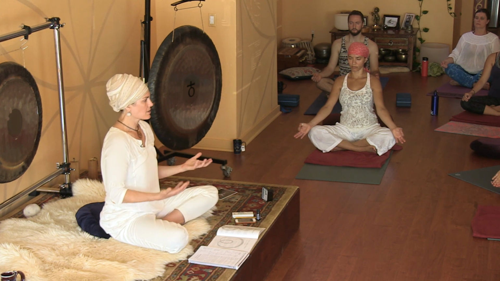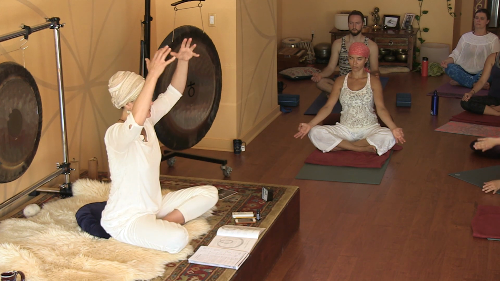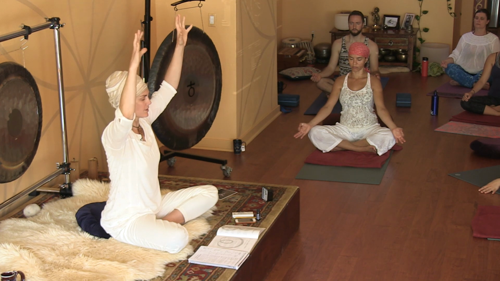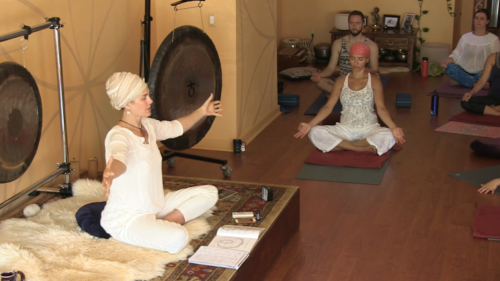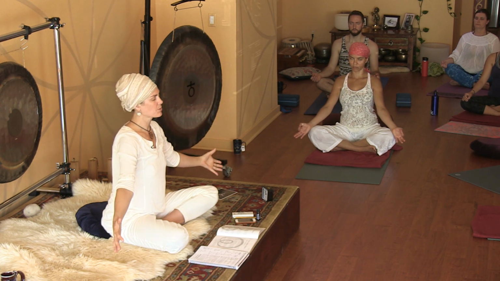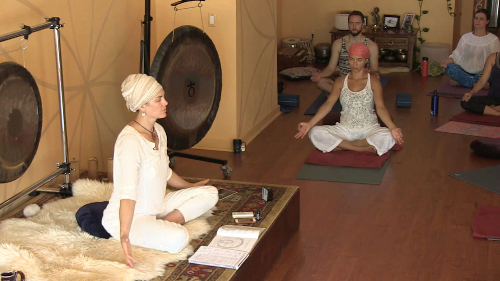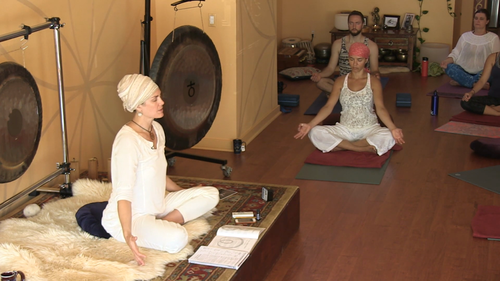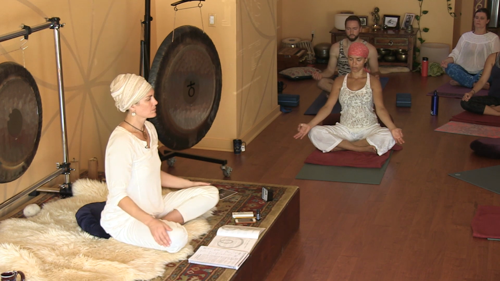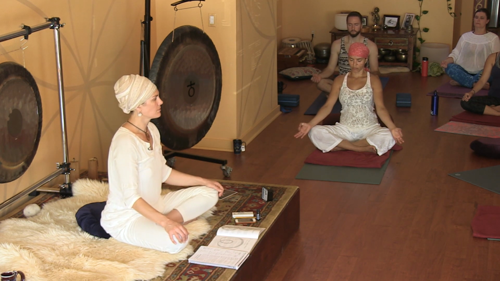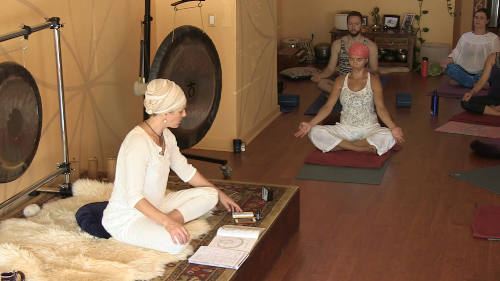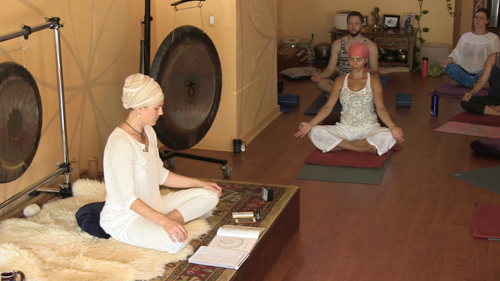So visualize that subtle body and just with your awareness, breathe into that space, weave into it connection, awareness, appreciation, gratitude, commitment. Commitment to your soul's journey. Commitment to your awakening awareness.